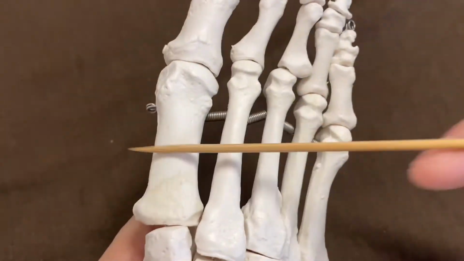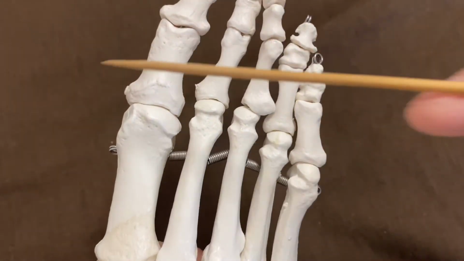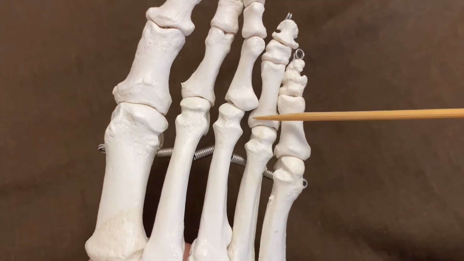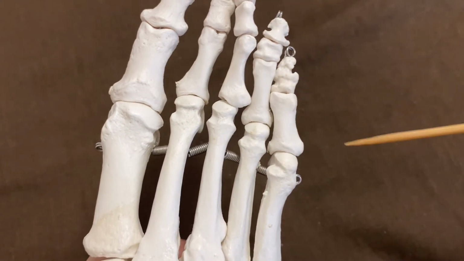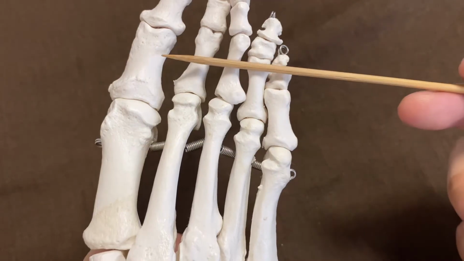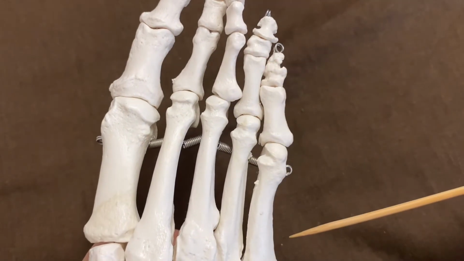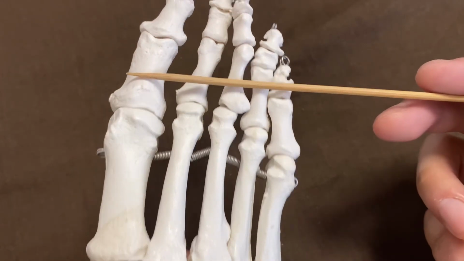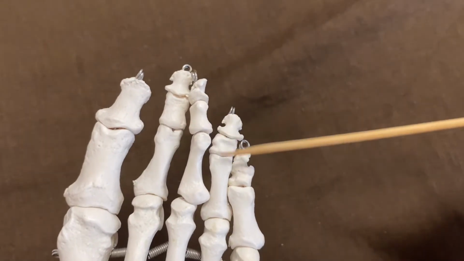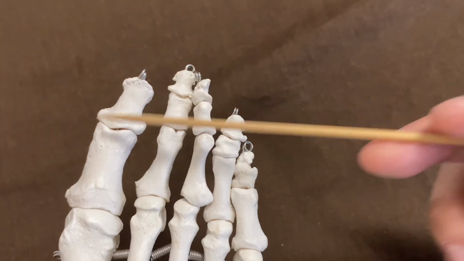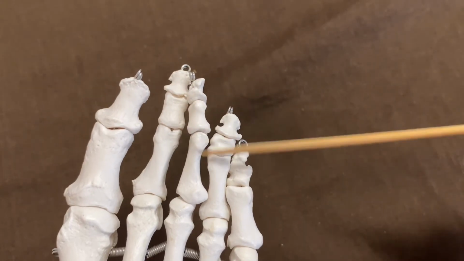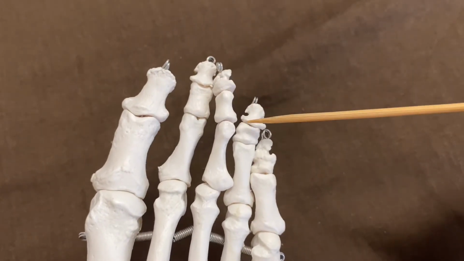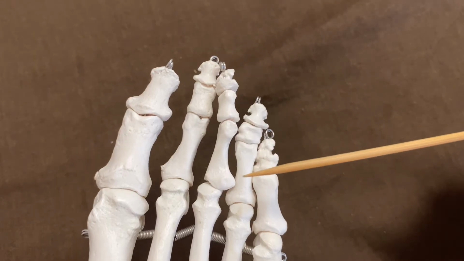Let's go to the anterior part. These are metatarsal bones. This is phalanx, phalange. This joint between metatarsal bones and phalange is the metatarsophalangeal joint. Metatarsal bones, phalange, metatarsophalangeal joint. Now, last part. Of course, there are joints between toes, between phalanx, phalange, right? These joints are generally called interphalangeal joints.